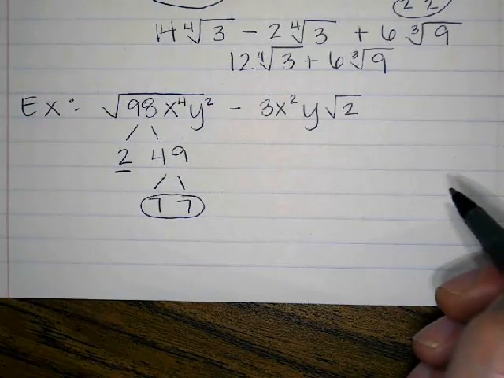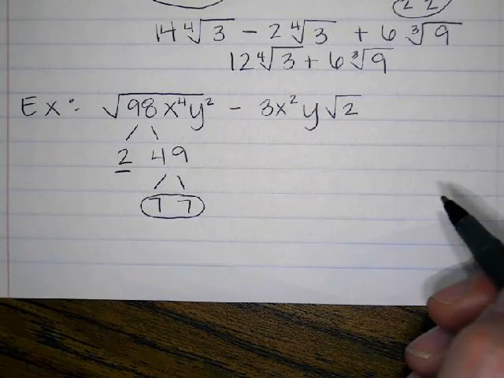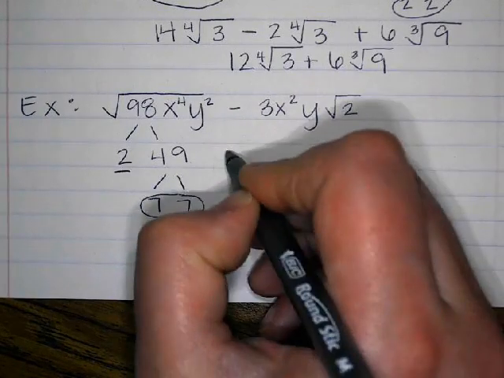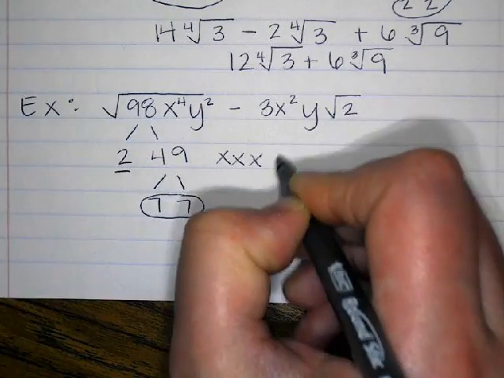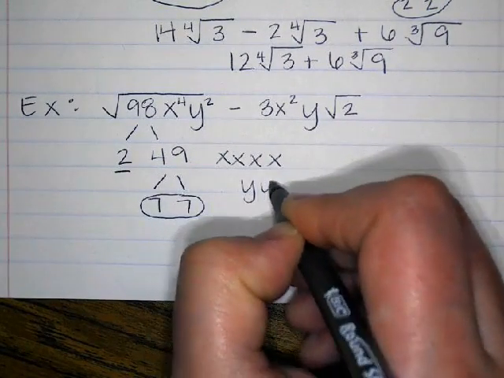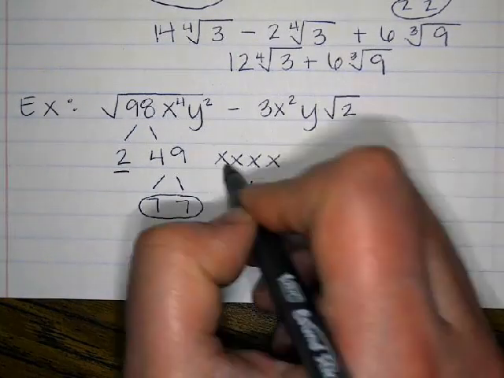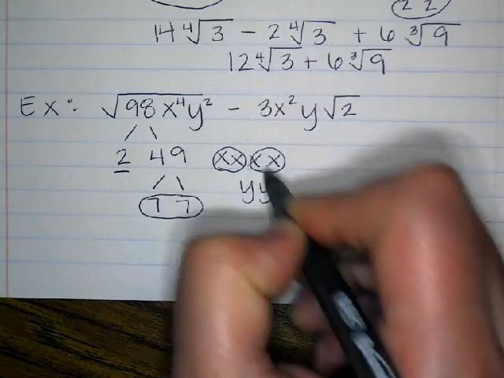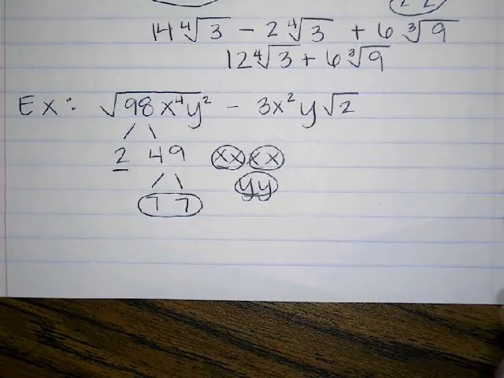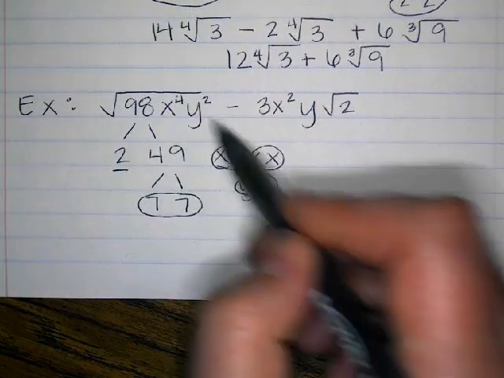How do we deal with the variables? We write them out. So we got 1, 2, 3, 4, and we got 1, 2. So now what do I do? Pair, pair, pair. So how do I write this down? 7 square root 2x squared.